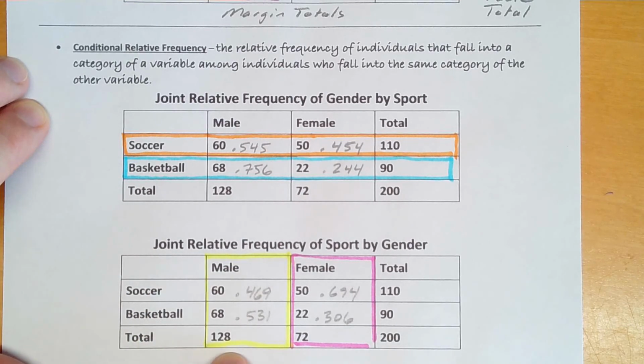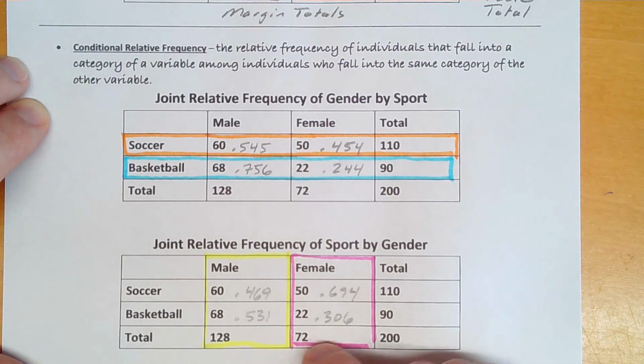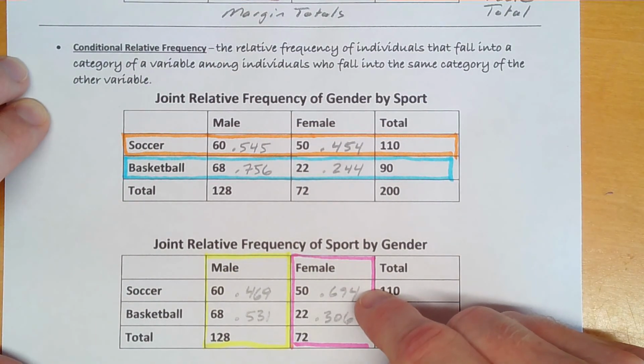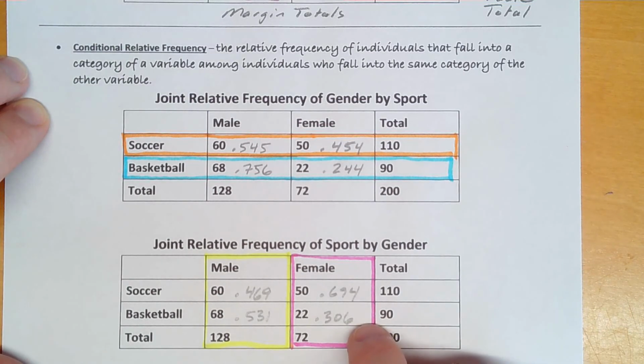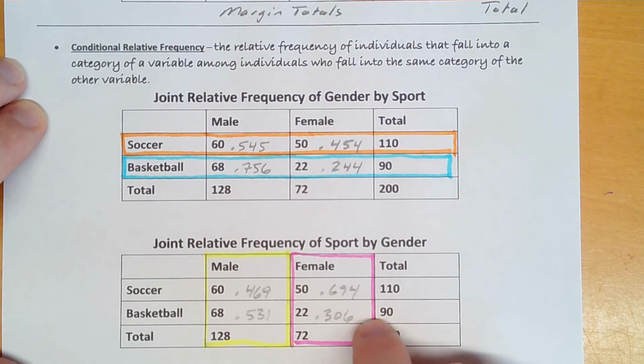So among the males, if I did 60 divided by 128, I can see that 47% or so of the males were soccer players, and 53% were basketball players. Likewise, 50 divided by 72 gives me about 70% of females were soccer players, and just about 30% of females were basketball players. All right, so that is it for our 1.1 notes.